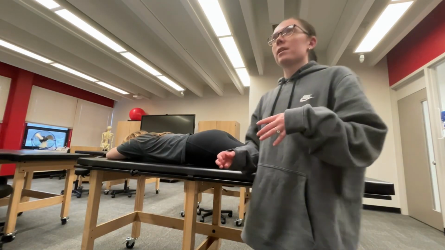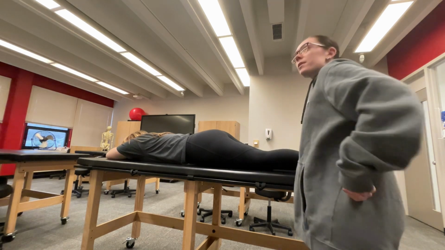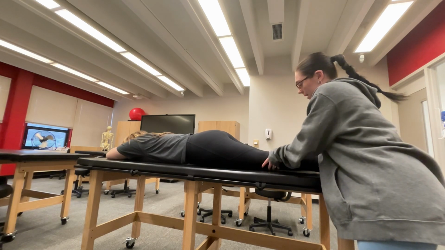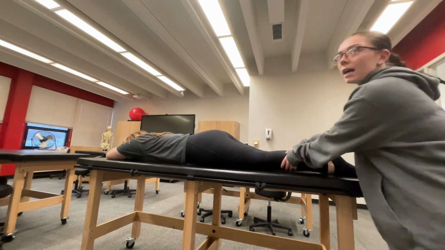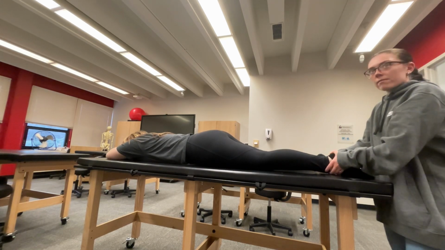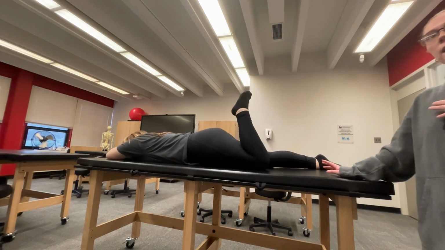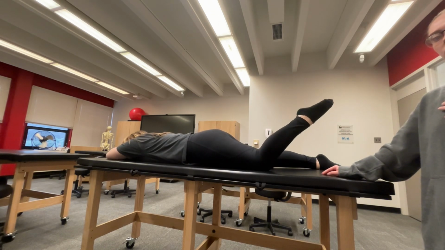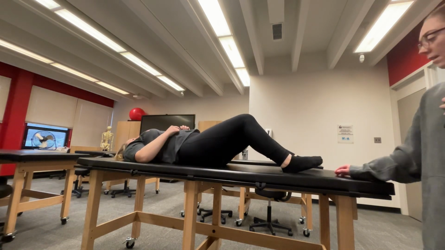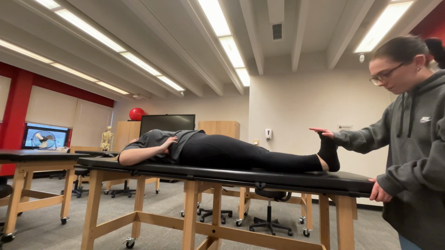Alright, so this next muscle is going to be the gastrocnemius. The origin of it is going to be the condyles of the femur. And then it's going to go down and insert at the calcaneus. And then the actions of this muscle are to flex the knee and plantar flex the ankle. And then to stretch this, you're going to have them flip onto their back. And then with their knee extended, you're going to push their foot into dorsiflexion.